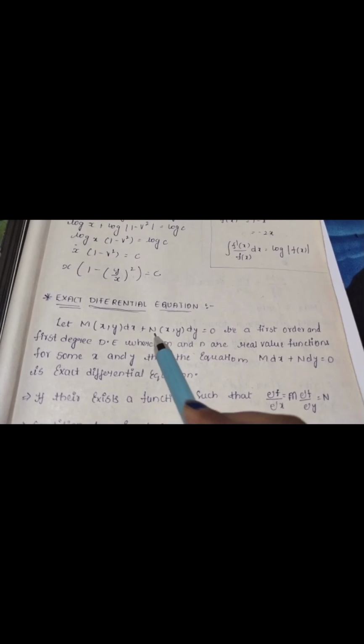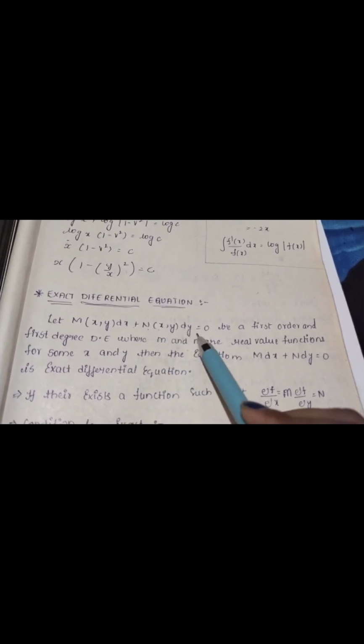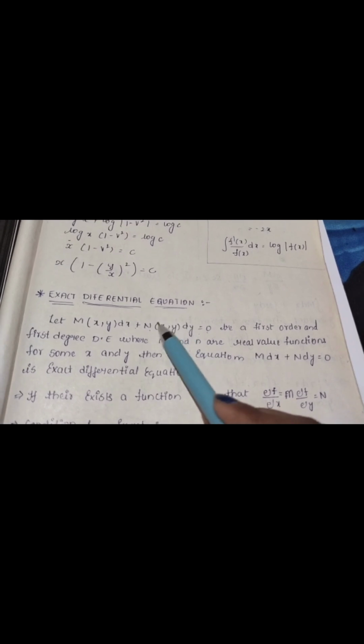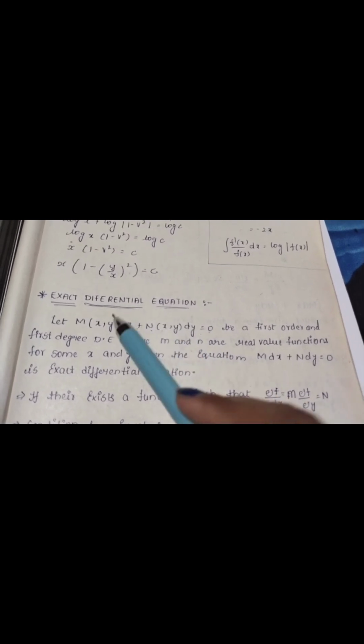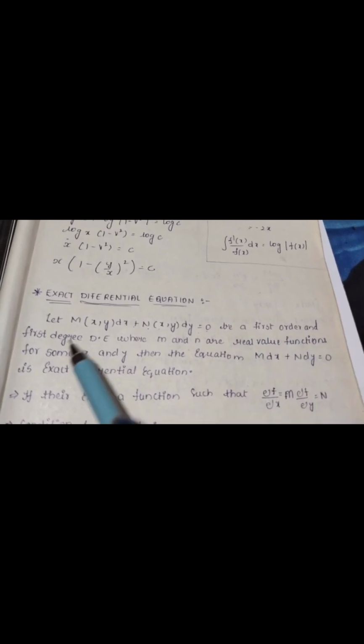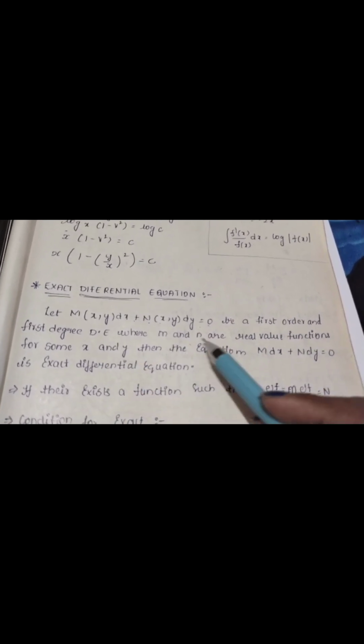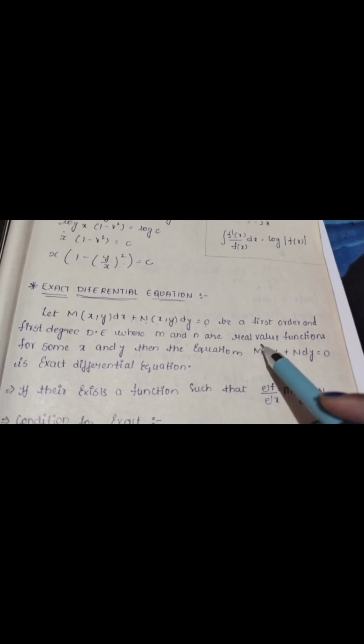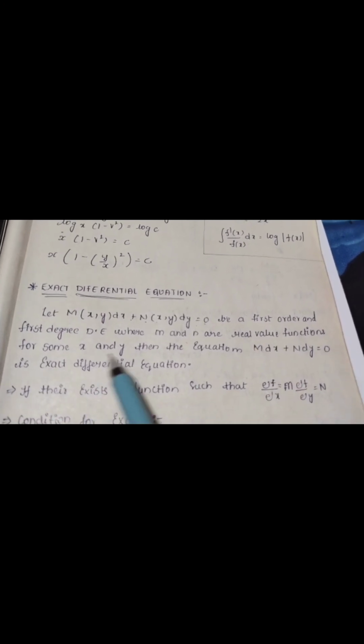Let M of x comma y dx plus N of x comma y dy be a first order and first degree differential equation where M and N are real valued functions of x and y.